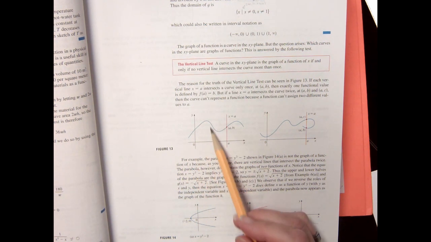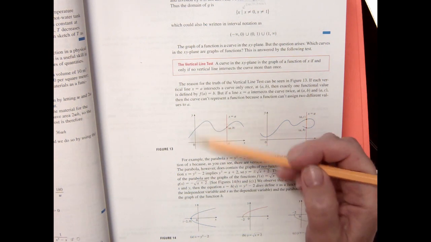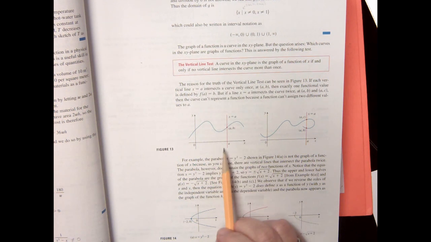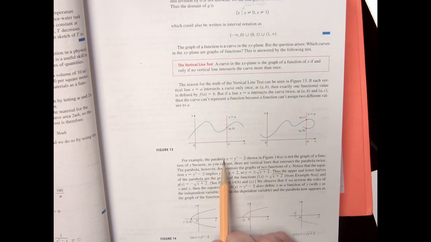Okay, while we are right here, we might as well look at the vertical line test. The vertical line test is a nice way to check to see if we have a function. If we have the graph given to us, and somebody asks, is this a function? All we have to do is take a look and say, if I were to draw vertical lines through this graph, is there anywhere that would hit more than once? If the answer to that question is no, then it's a function. So this is good. It's a function.